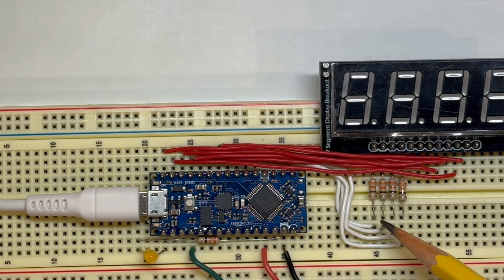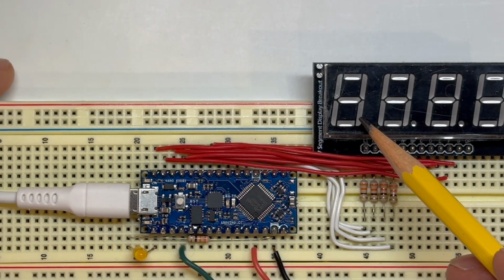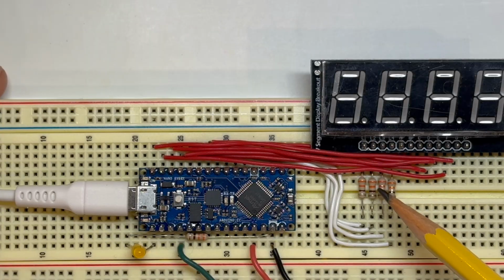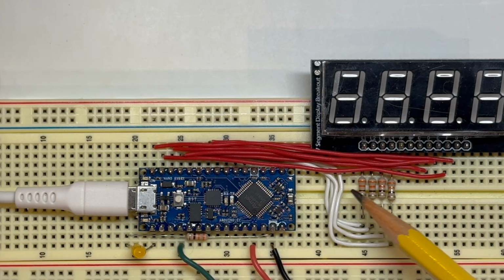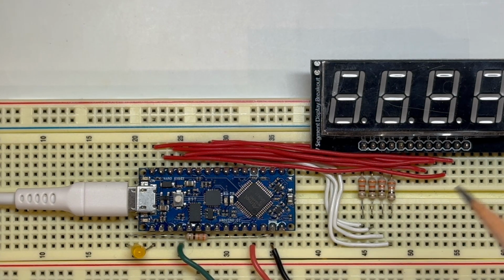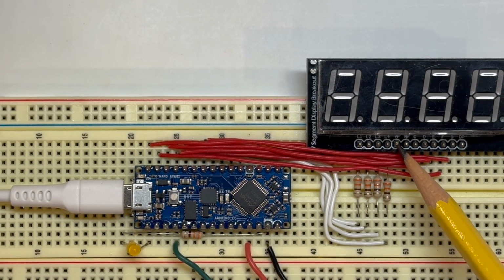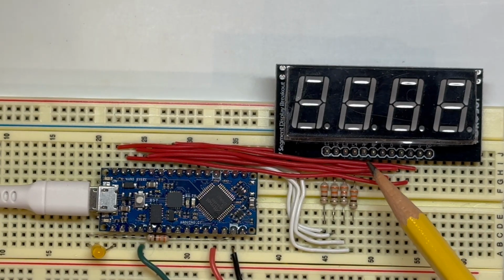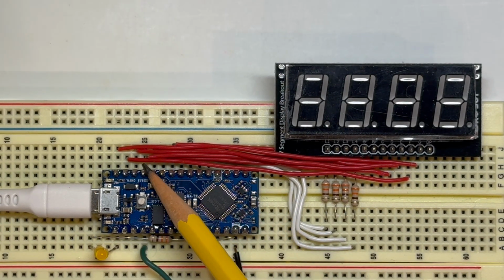You have to have these resistors because, as you know, any LED needs to have a resistor in series, or else you're going to burn the LED out. And so I have put a resistor on each of the common anode lines, so regardless of which segment is lit up, one of these resistors will be in line. And I've also wired the segments A through G to pins 6 through 12 here.